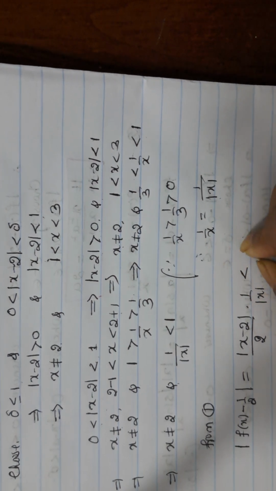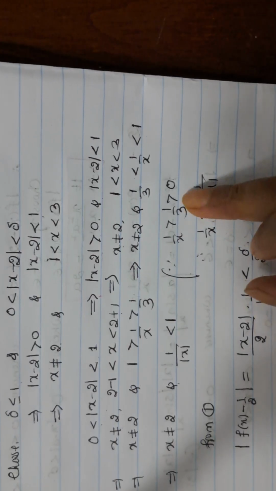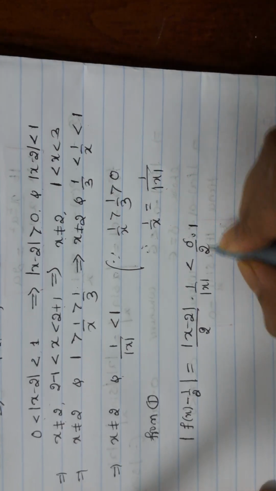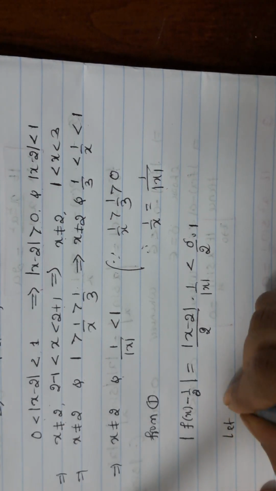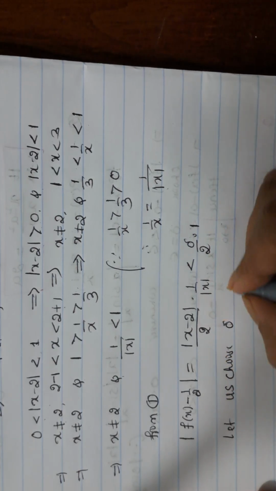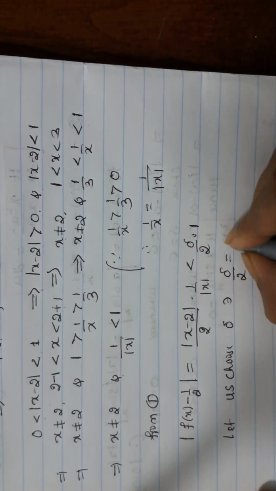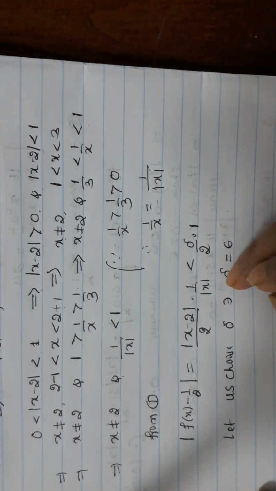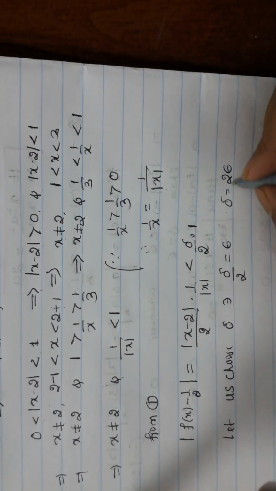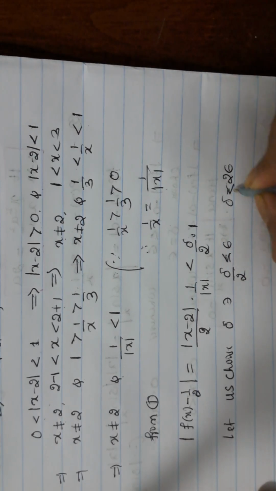So this will be less than delta by 2, and this value, we have already seen, 1 over modulus of x is less than 1, so let me write it as 1 here. So now let us choose a delta such that delta by 2 is some epsilon. If delta by 2 is epsilon, then delta is equal to 2 epsilon, or you can say delta by 2 is less than epsilon, so delta is less than 2 epsilon.